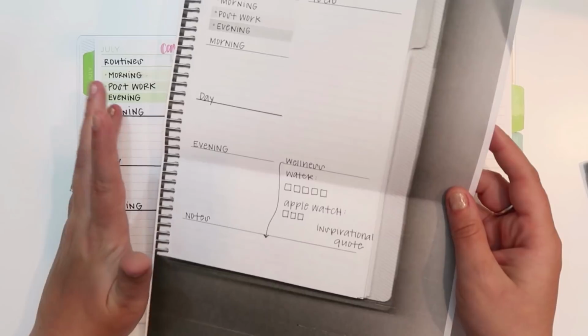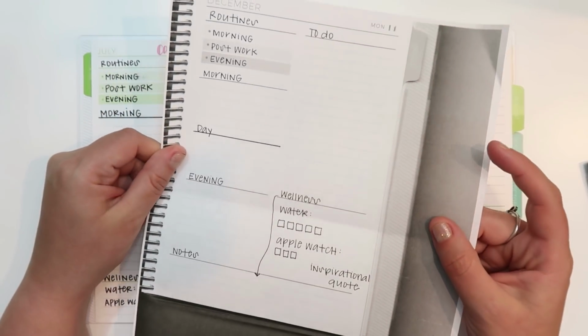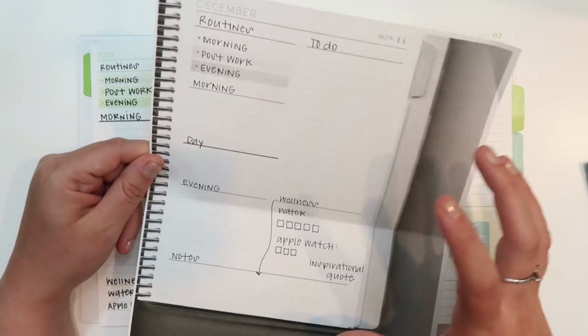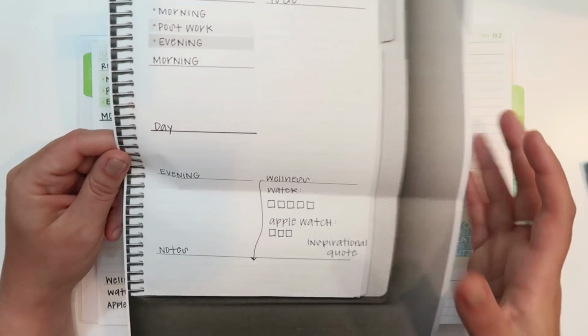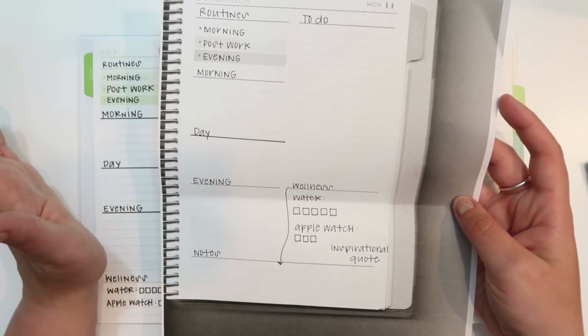Then we get to the daily layout. And before I set it up, I actually made a photocopy of it and played around with it. I did this back in New York when I first got the planner, and I started mapping out. I did a bunch of them to figure out what I wanted to put here. And this is sort of what I ended up with that would work well for me.